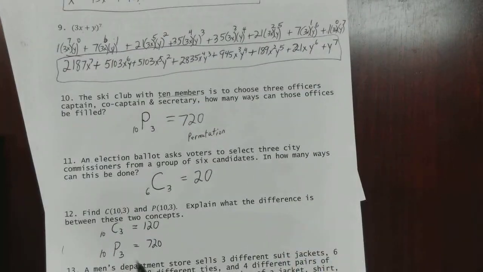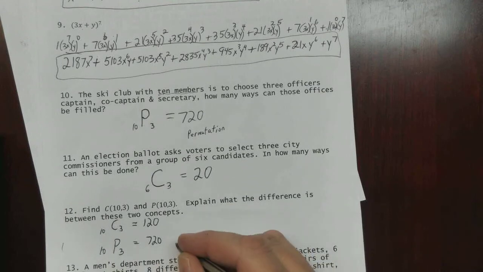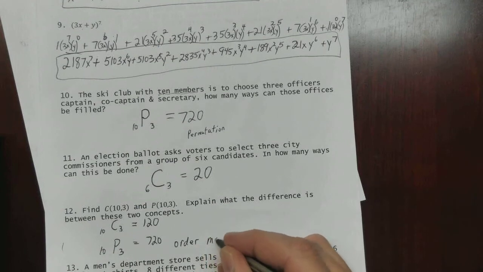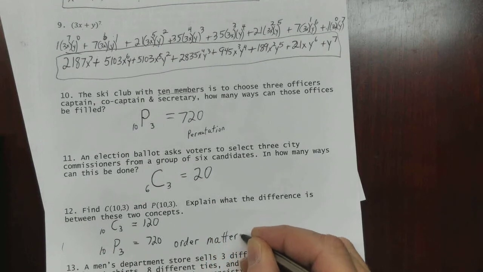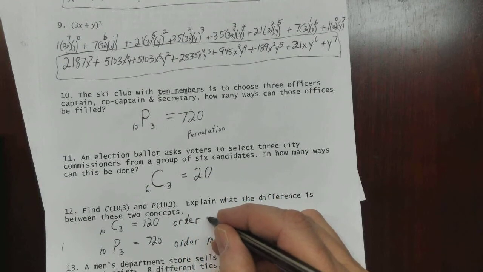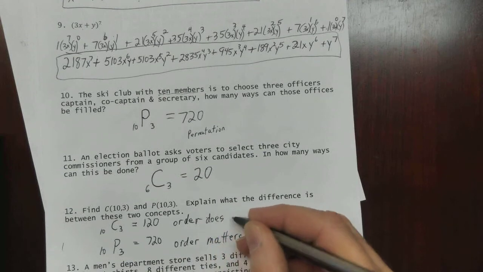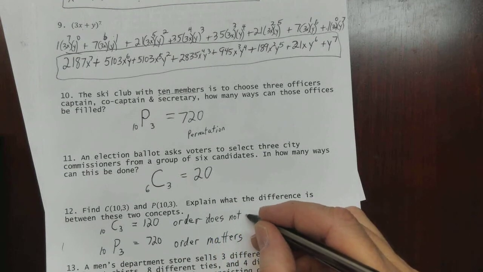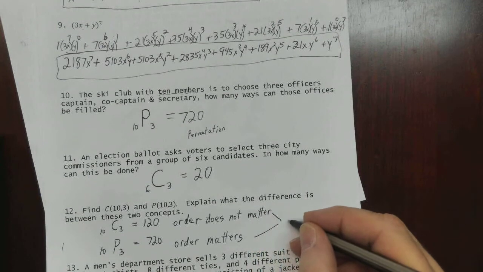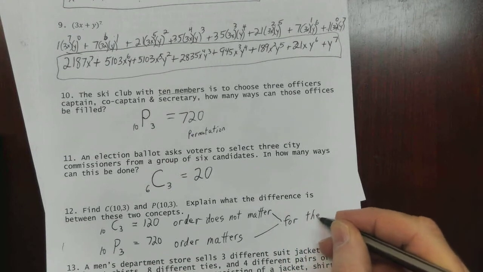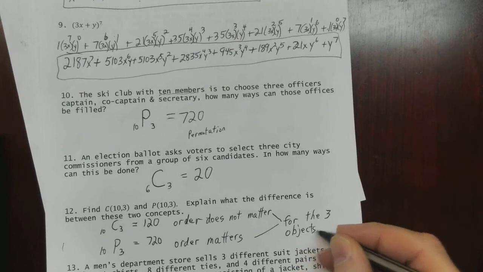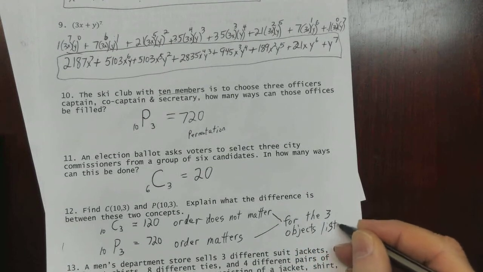Okay. Why are there more permutations than combinations? The order matters with the way the 3 objects are listed. Here, the order does not matter for the 3 objects listed. Let me just put that for both, for the 3 objects listed. All right.